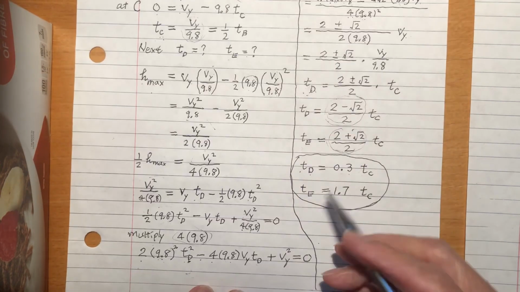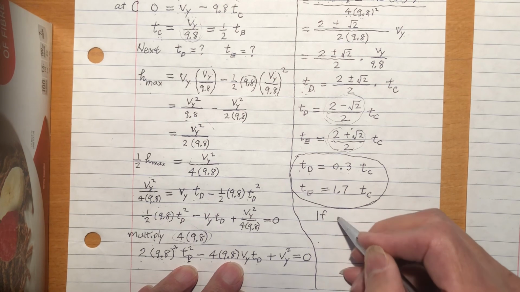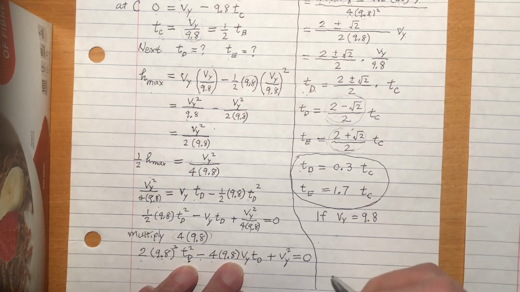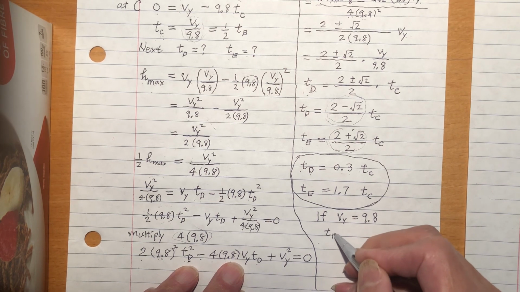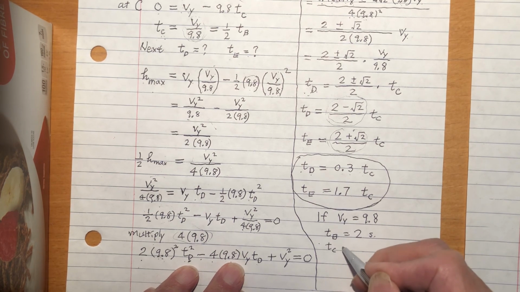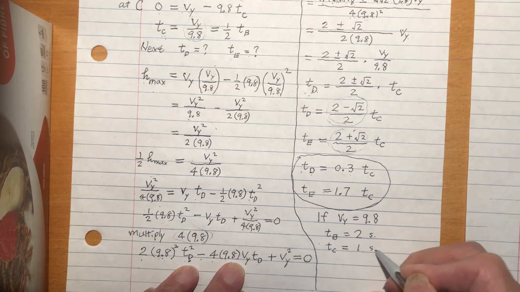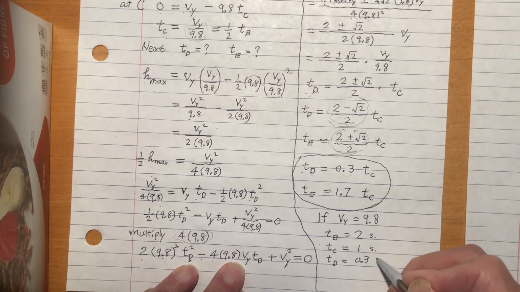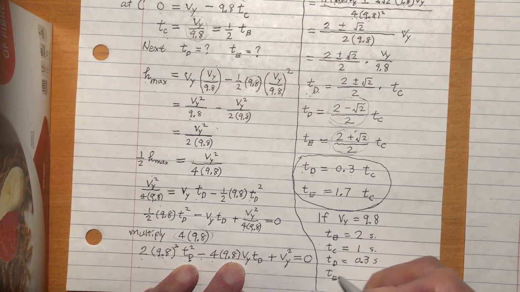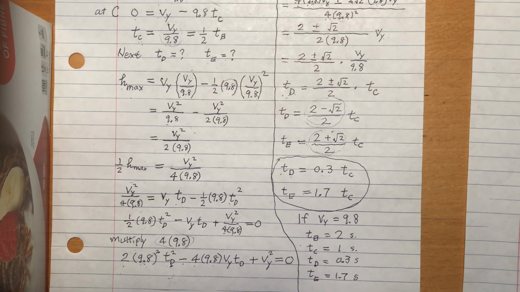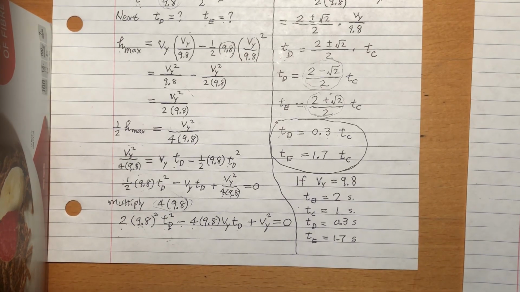So if Vy is 9.8, then TB is 2 seconds, TC is 1 second, TD is 0.3 second, and TE is 1.7 second. That's all I want to say about part 1.